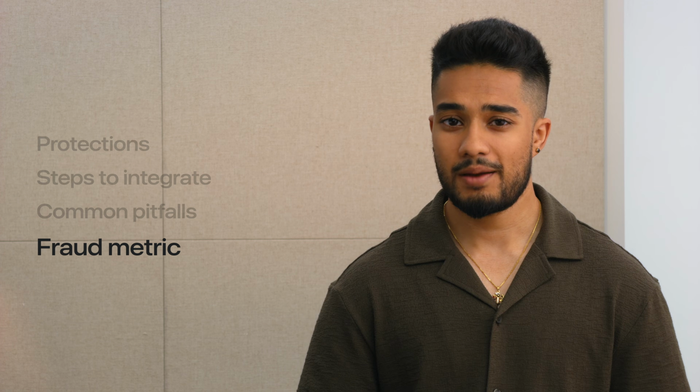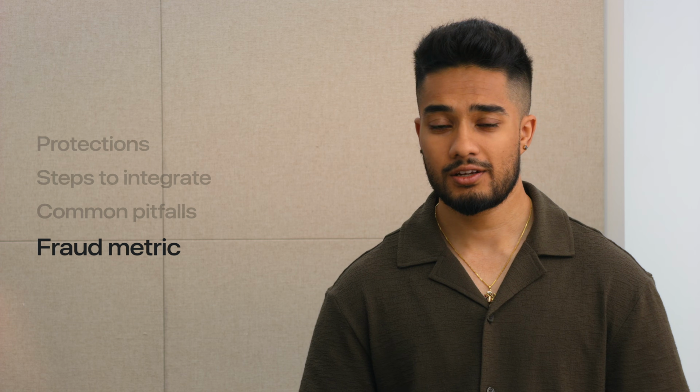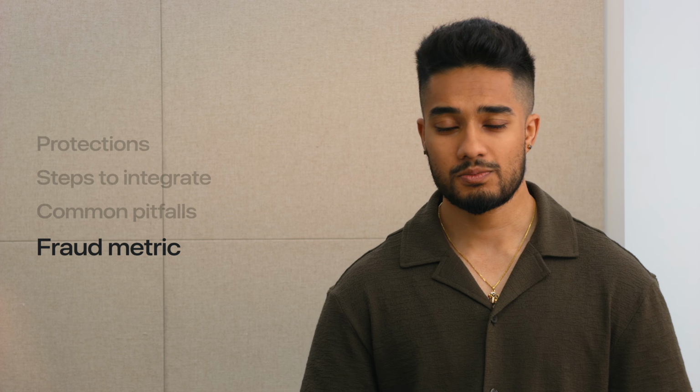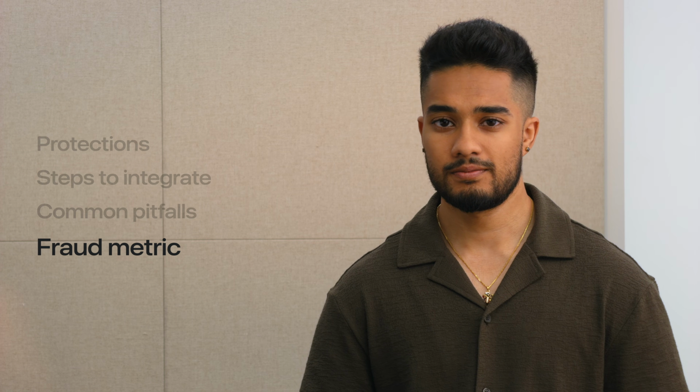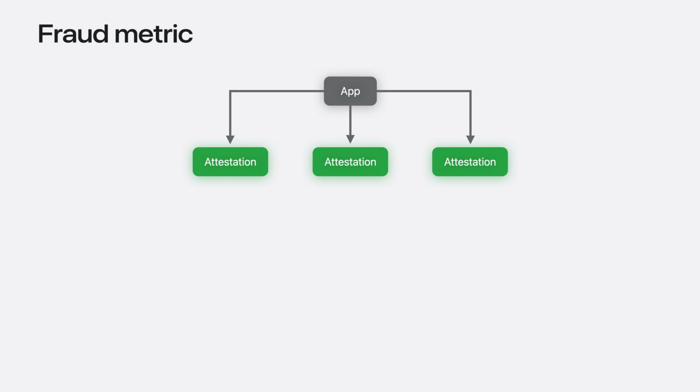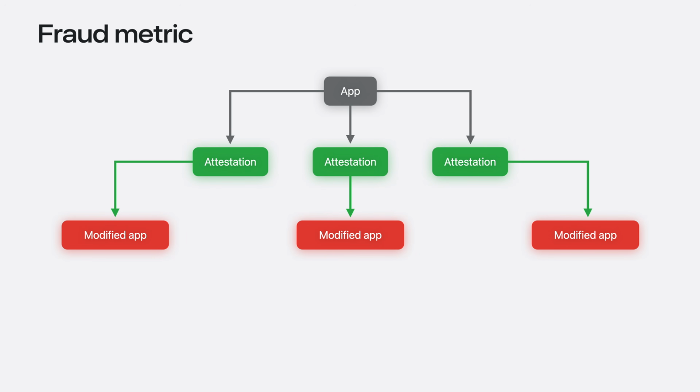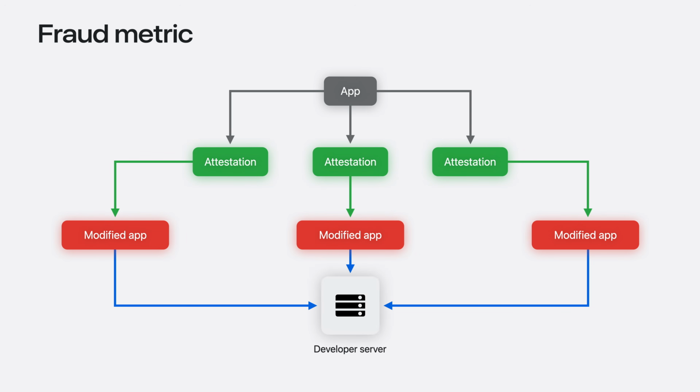You now have a broad and deep understanding of the core flows of App Attest and how to best interact with them. The last part of App Attest to cover is the fraud metric, a tool for detecting suspicious attestation activity. A compromised device could still pass attestations and act as a broker by generating valid attestations on behalf of modified app instances running on other devices. These modified apps can send compromise requests to your server.